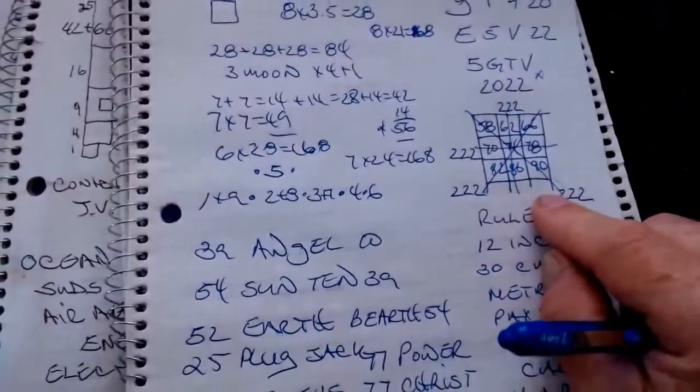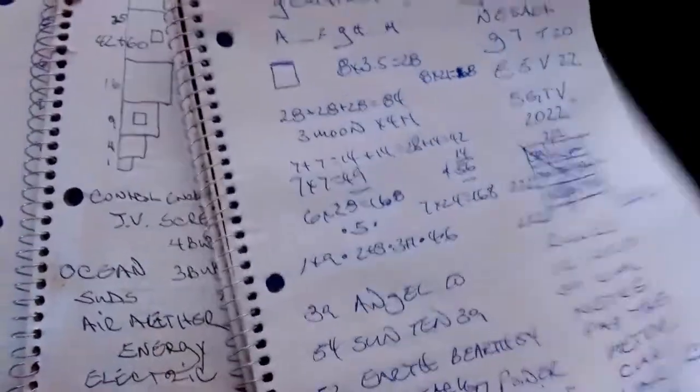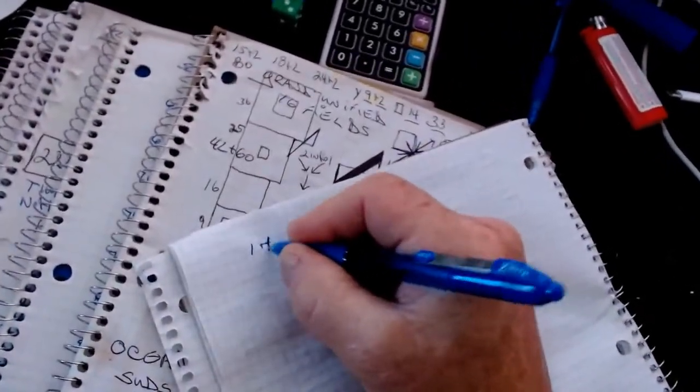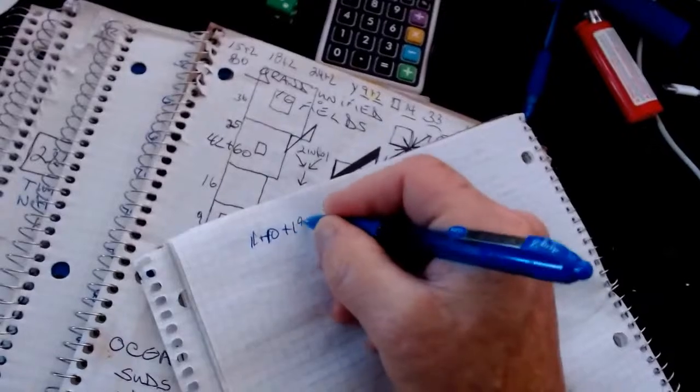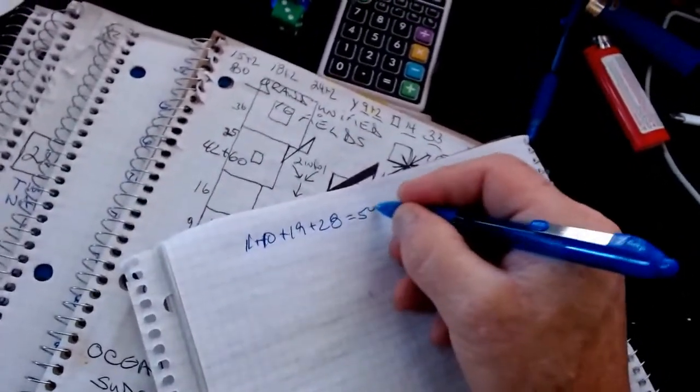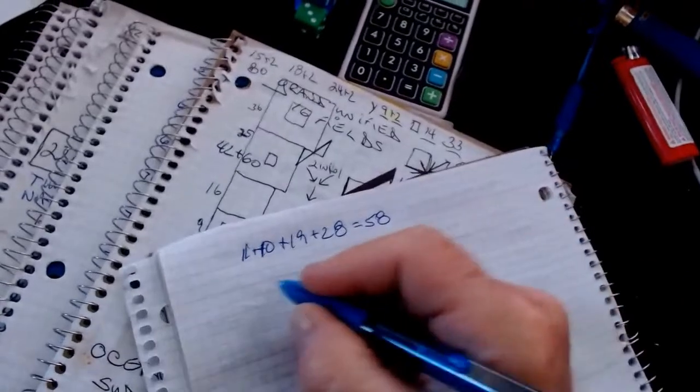I'm going to try and see if I can block that off, because 20 minutes ago we were talking about the 222s and where they came from. And I'm going to show you where they came from. I'm going to do it on the back page. 1 plus 10 plus 19 plus 28, and still this is in basic form, equals 58.